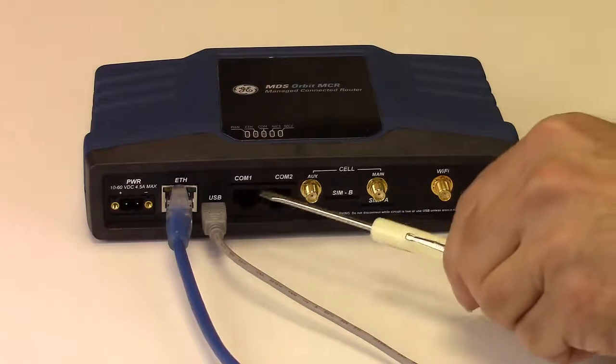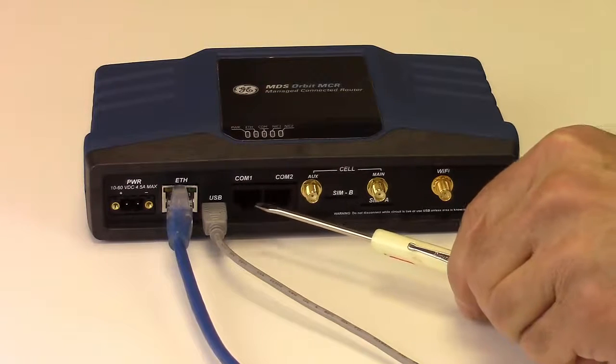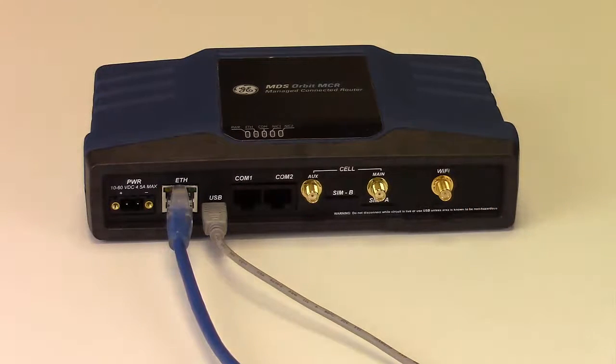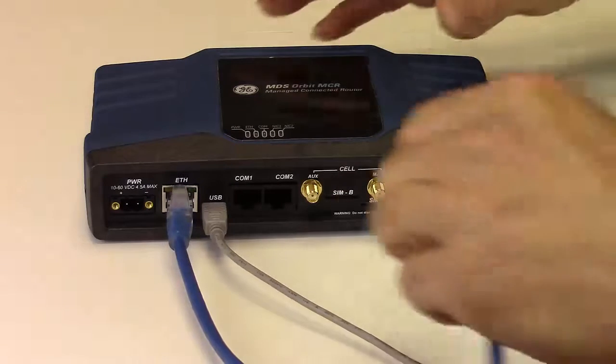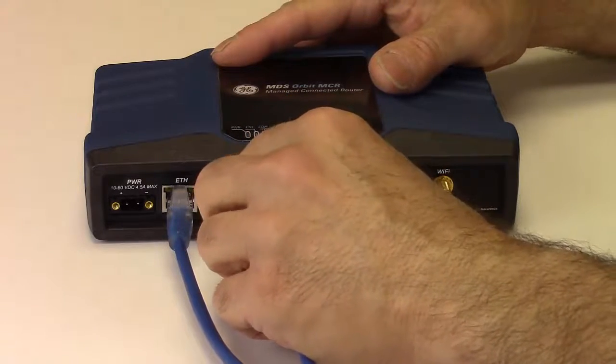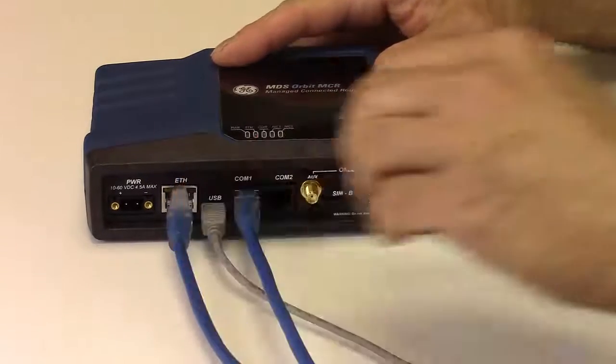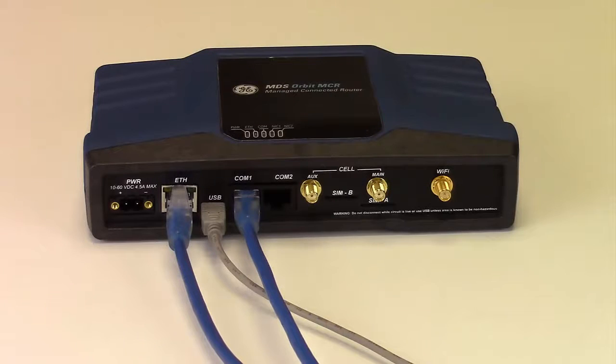Next to the USB port, we have the serial data ports, in this case two of them. Serial data may be used for both payload data and for configuration, and like the Ethernet port, it uses an RJ-style connector which snaps into place. We've connected to the COM1 port.